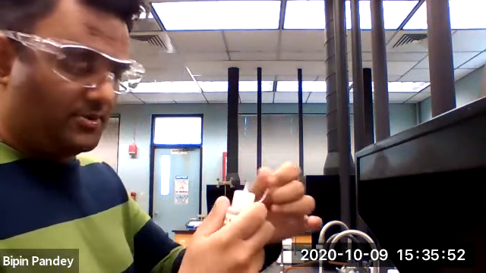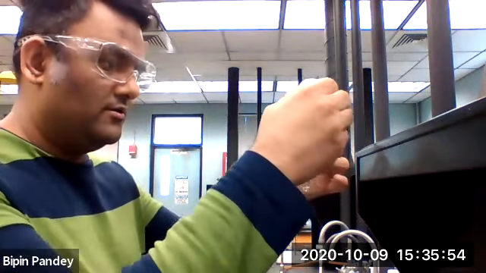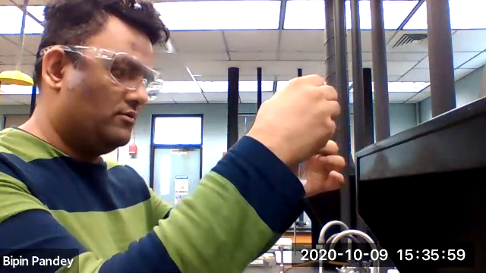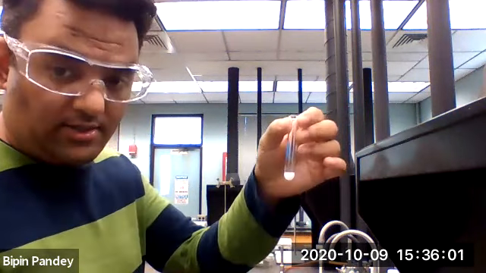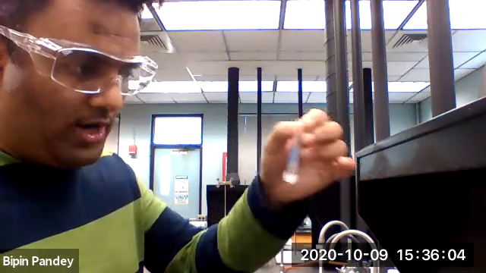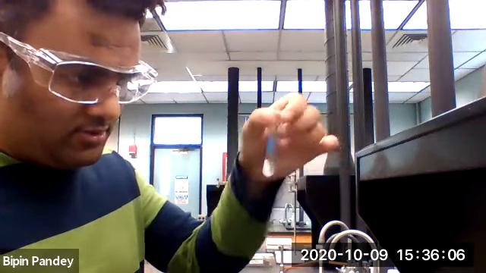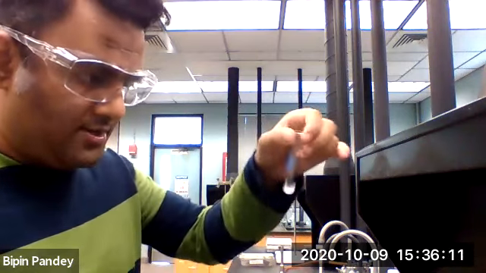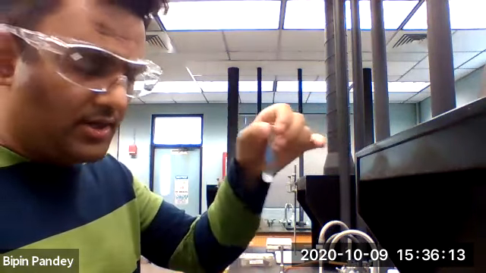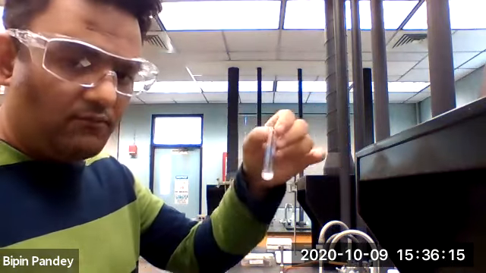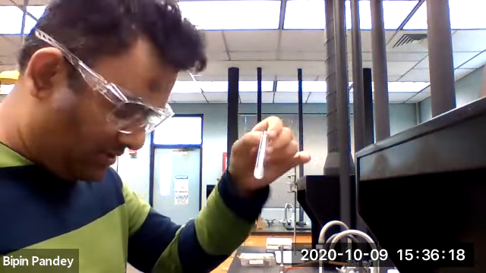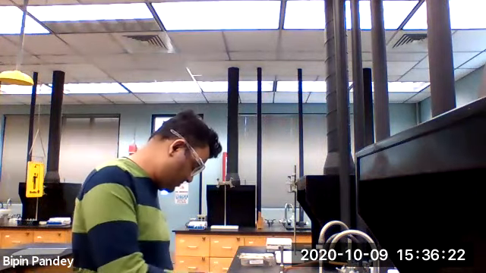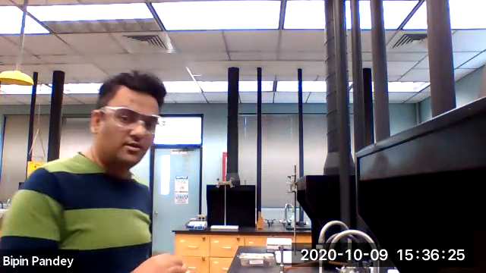Add 5 drops of sodium sulfate, 1, 2, 3, 4, 5. As you can see here, the solution turns white, and if I leave it for a few minutes, I'm going to see a clear solution on the top and a white precipitate. We can call it a white precipitate of barium sulfate. So that's reaction number 3.